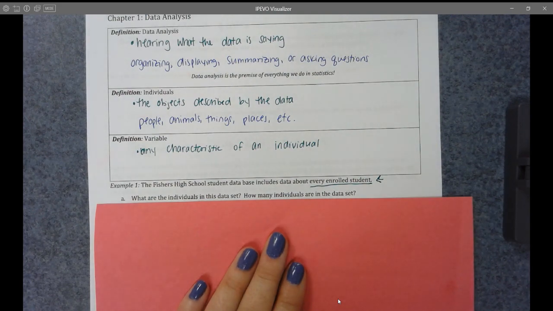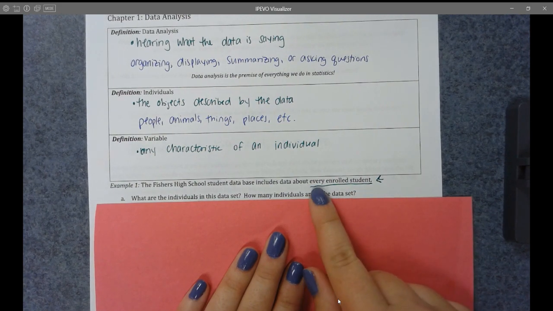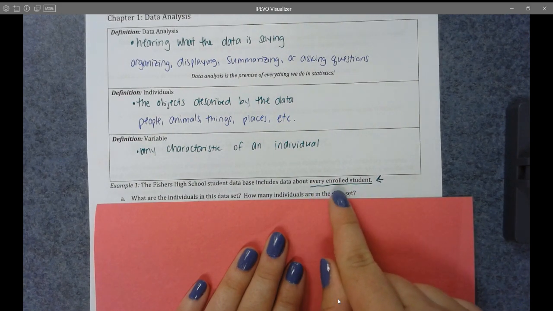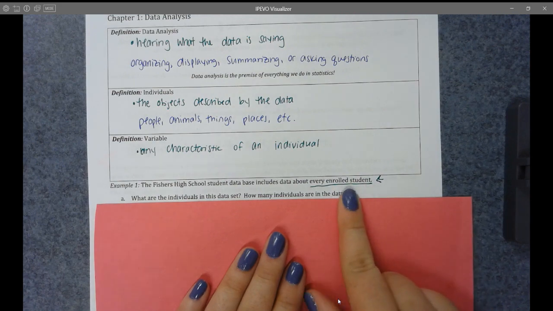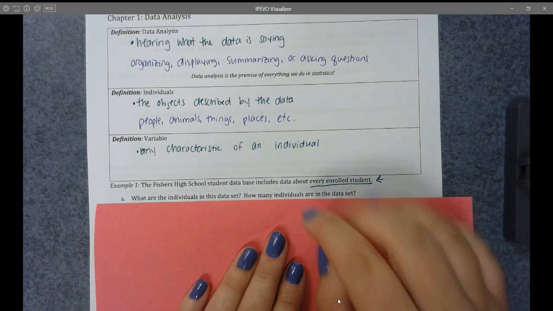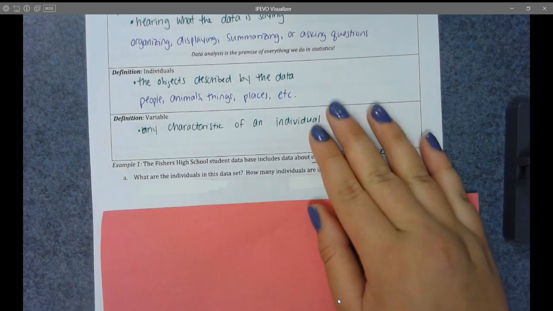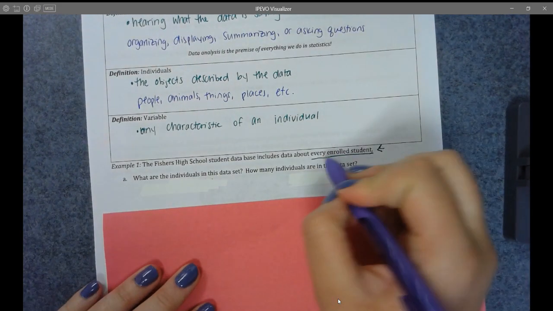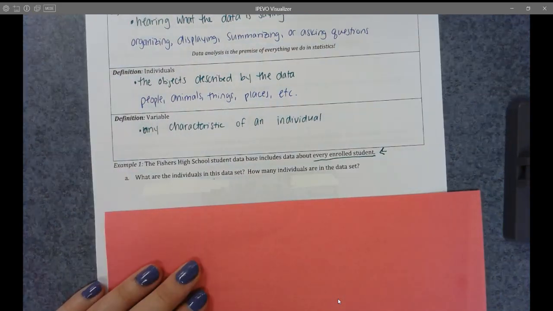Something that we like to do in AP Stats is we have very specific instructions here. So it says the data is about every enrolled student. It's not about students. It's not about high school students. It's about enrolled students. So when you write down the individuals, we're going to mimic the wording from here.